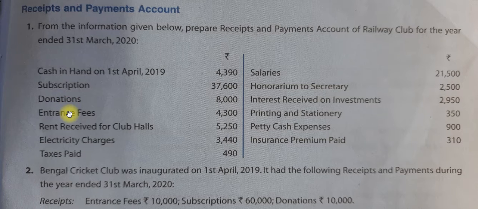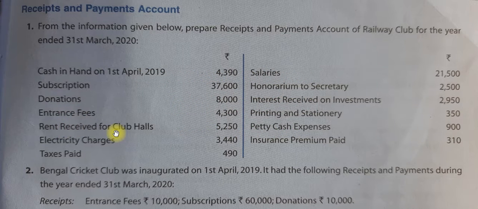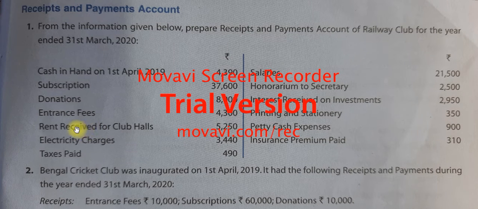Next, entrance fees. As per our syllabus and instructions, entrance fees should be treated as revenue receipts. Then it is an inflow, so it will come under the receipt side. Next, rent received for club halls. It is a receipt item. See, received means receipt. So it will come under the receipt side. It is an inflow.